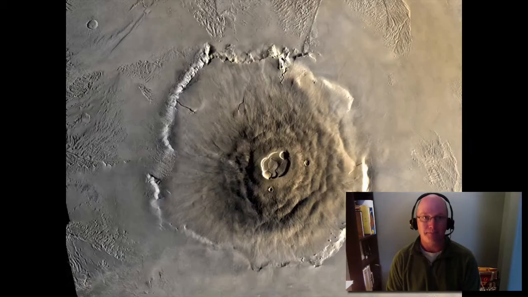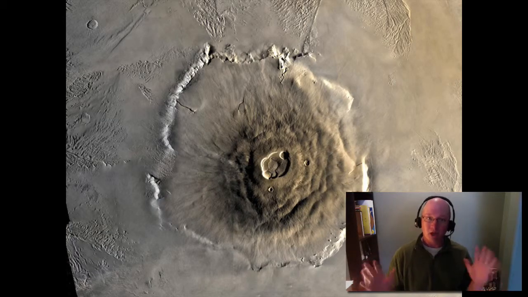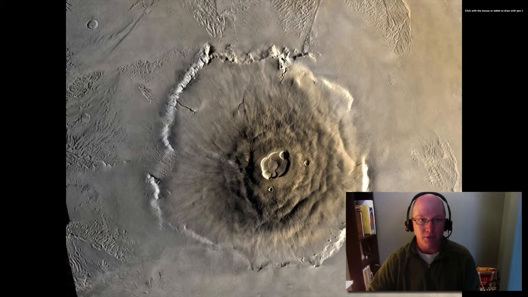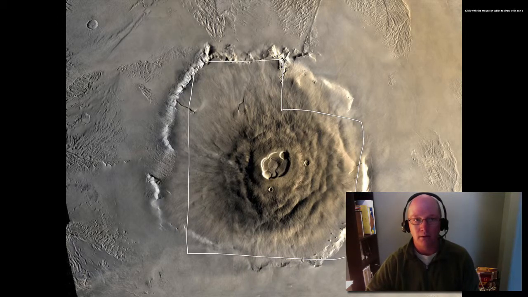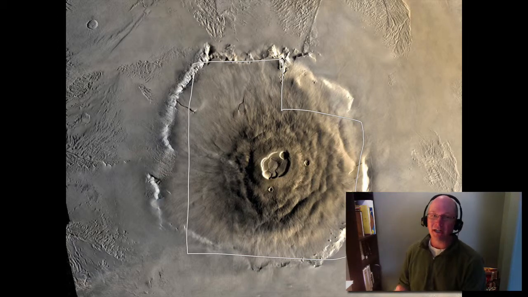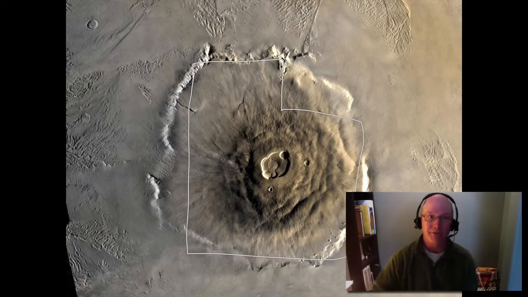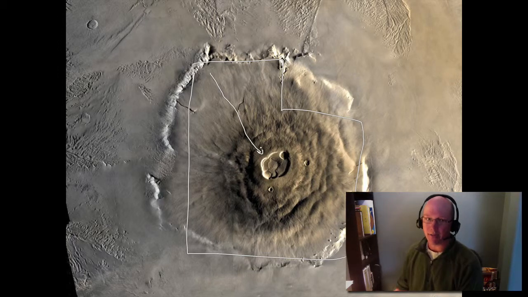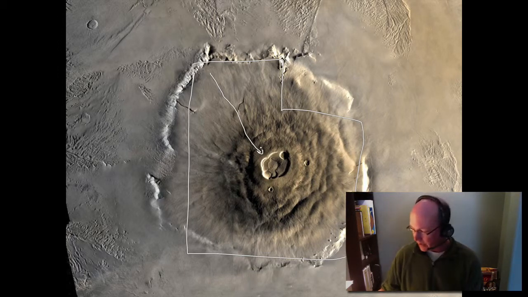Now this is the largest volcano in the solar system. This is called Olympus Mons, and Olympus Mons is so large that you can draw the state of Utah right here. So the state of Utah is basically the same size as Olympus Mons. This volcano is so big that if you were on a hike up to the summit, you probably wouldn't even notice you were on a hike going uphill. It would be a very gradual slope up to the top. However, when you get to the top, you are 3 times higher than Mount Everest.